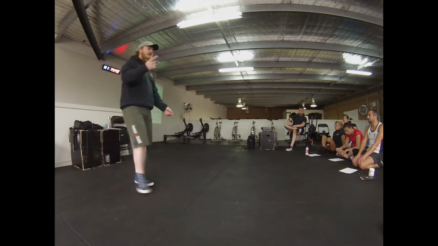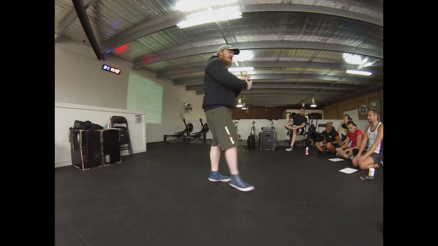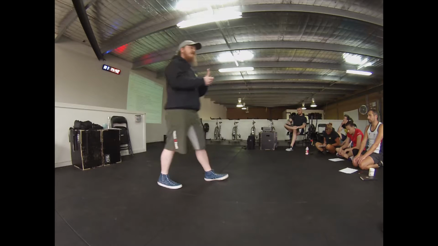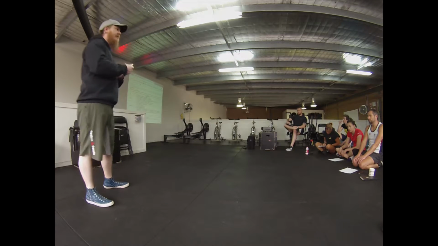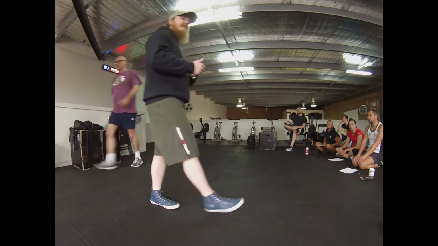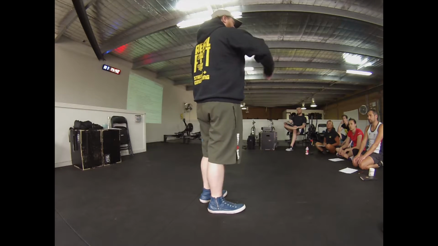Passive test. We're assessing the length of a structure. This passive test allows us to assess whether the hamstrings will actually pull them round. I've never seen it, never. And we've tested a fair few people up to this point, right?